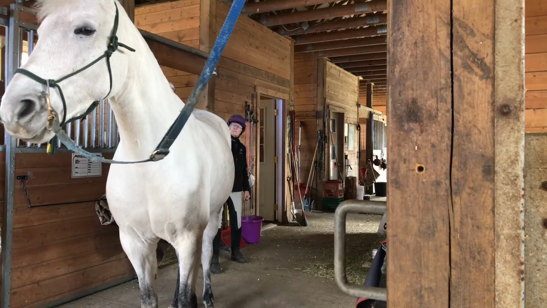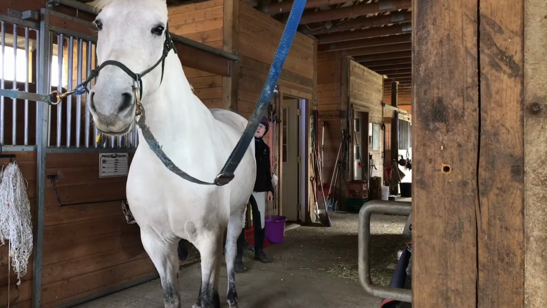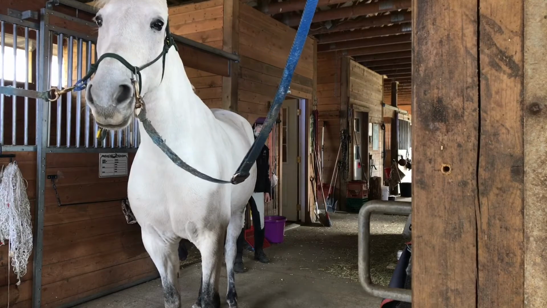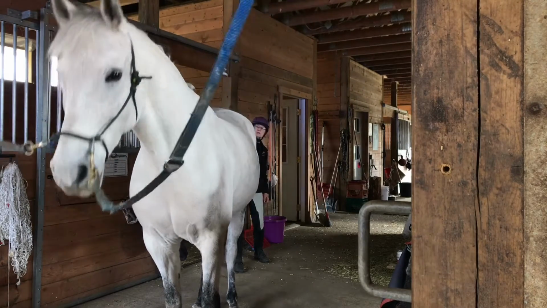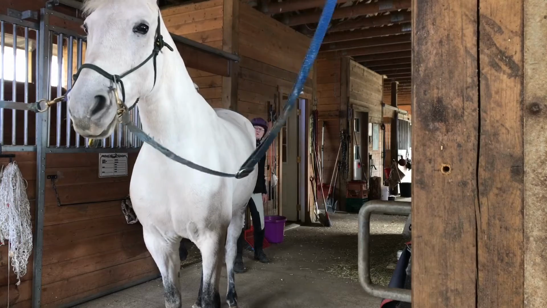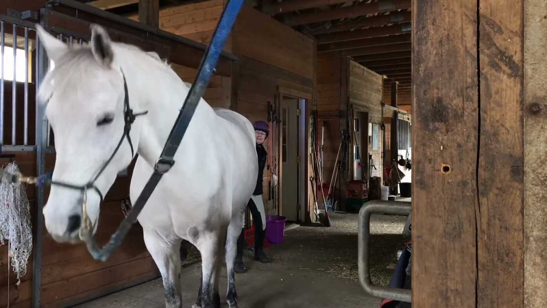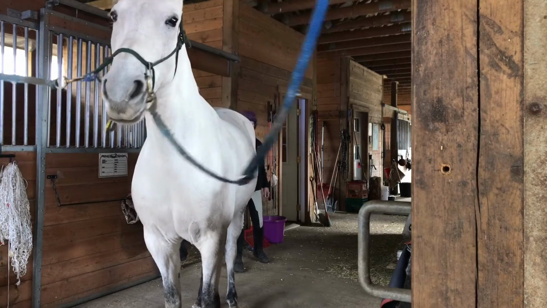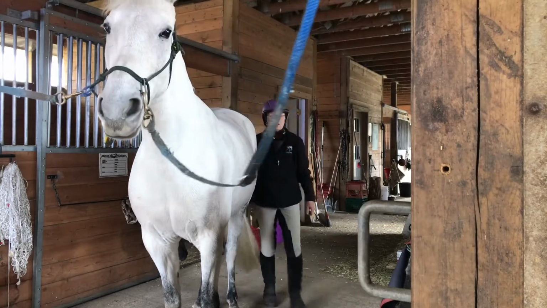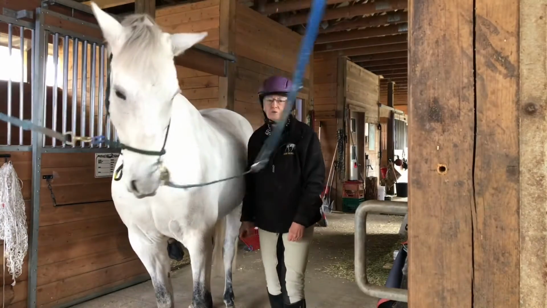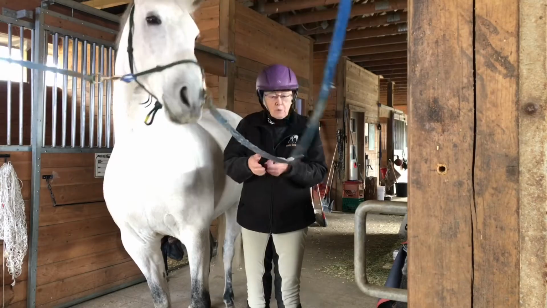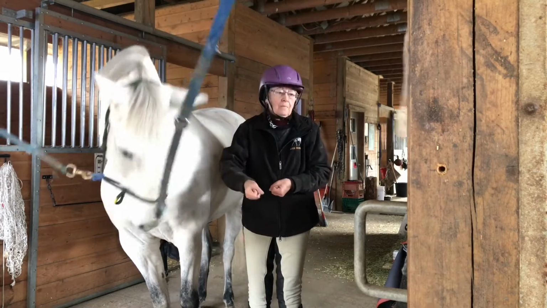I don't actually pull on the tail, I hold it, and I let him pull against me, and I just maintain whatever pressure he exerts, so that I'm not going to be actually pulling on the tail, but we're going to be balancing what we're doing.